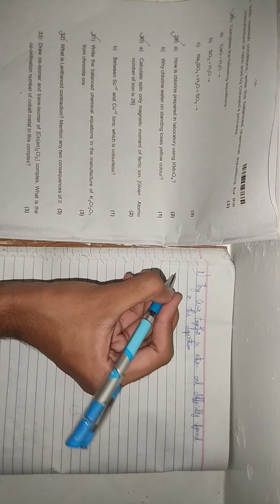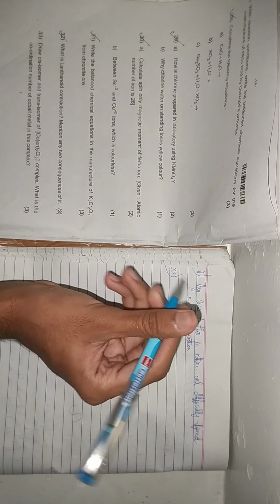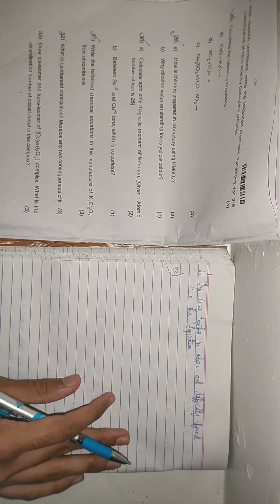Now moving on to our next question, that is question number 33. Here they are asked to draw cis isomer and trans isomer of the [Co(en)2Cl2] complex. What is the coordination number of the cobalt metal in this complex? So two questions they have asked here. For this they will give you 2 marks.